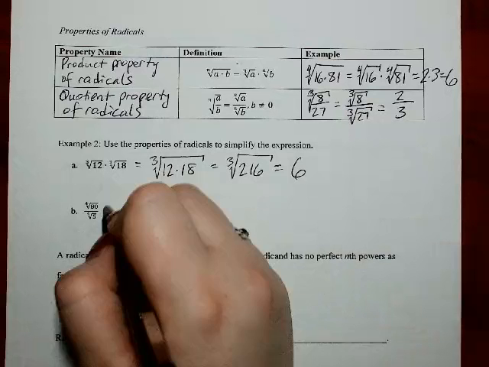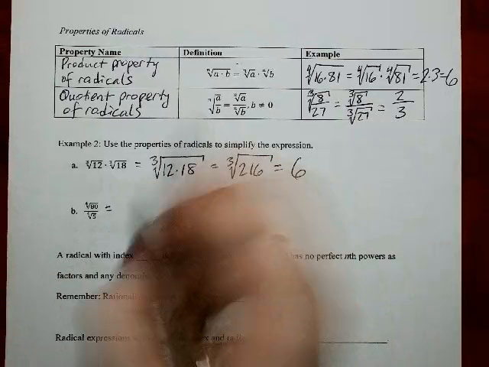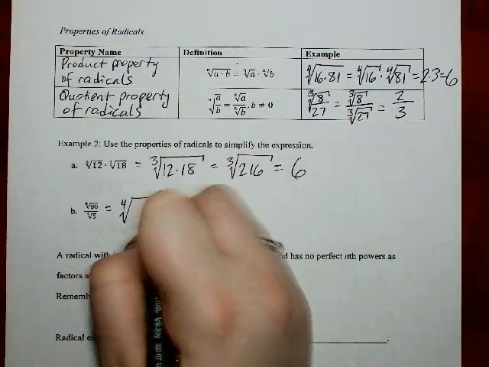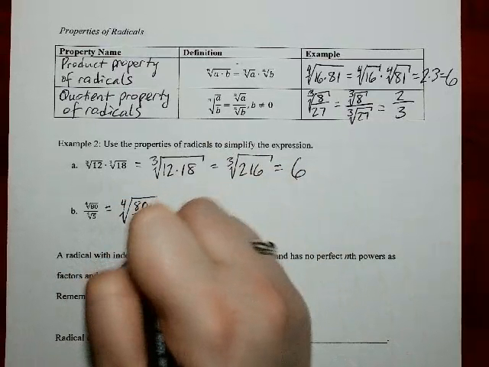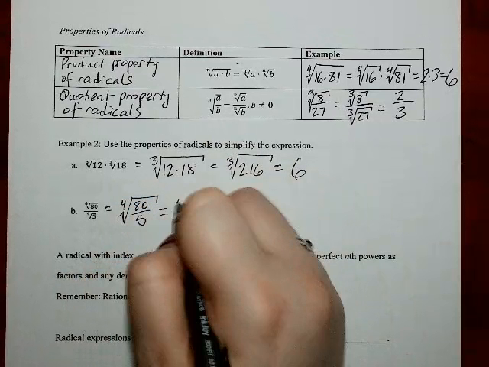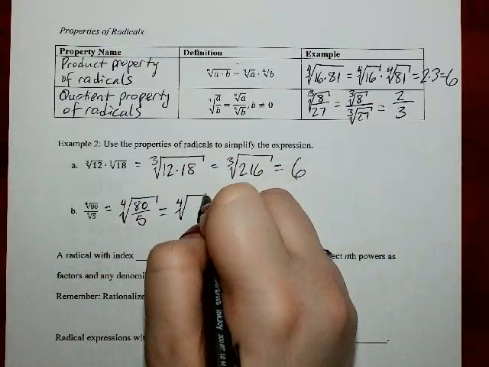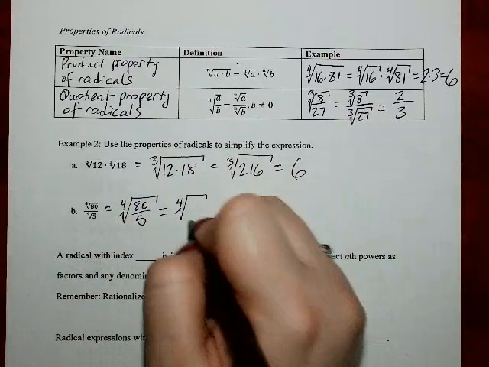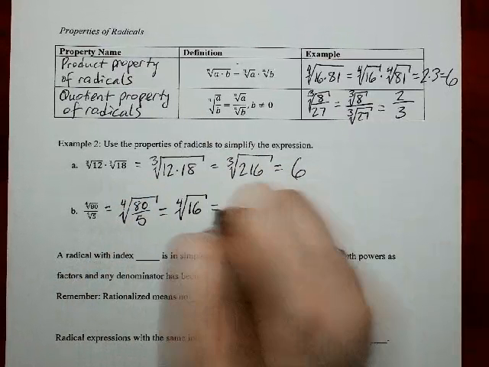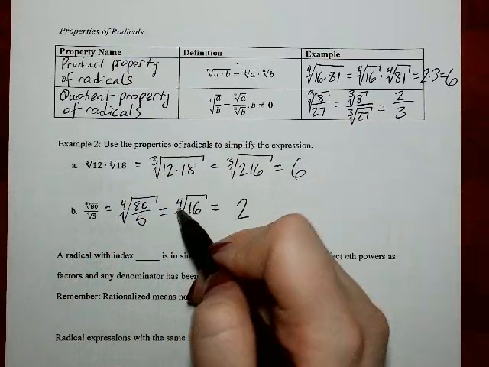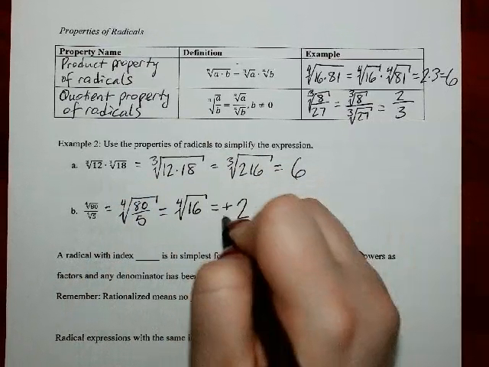Here we can put them together just like that. So the fourth root of 80 over 5. 80 over 5 is 16. So we get 2, and this index is even, so it's positive or negative 2.